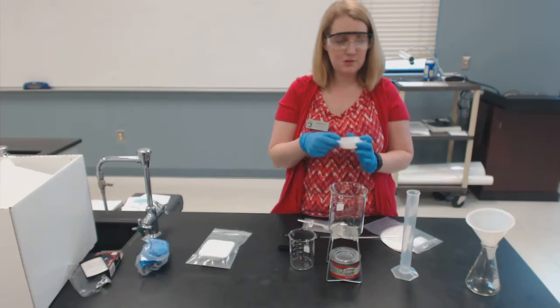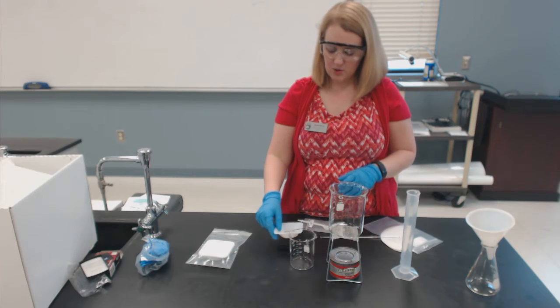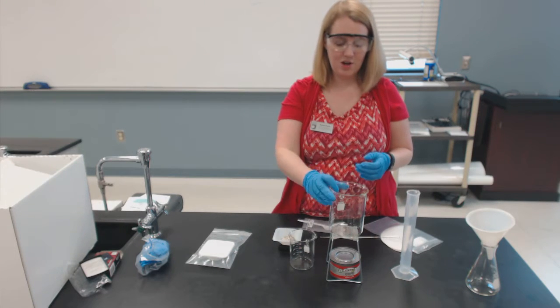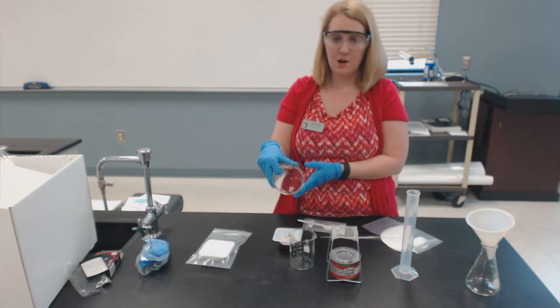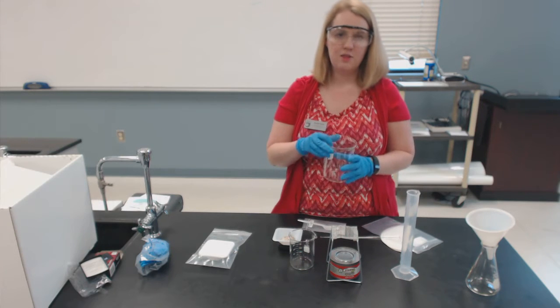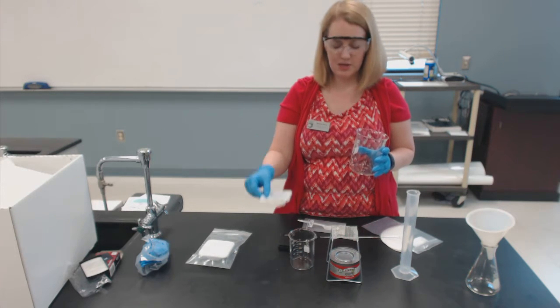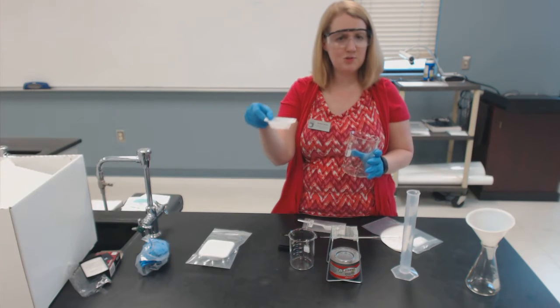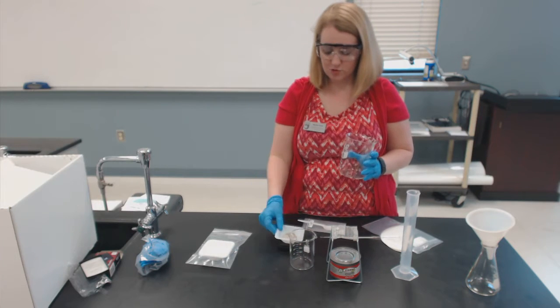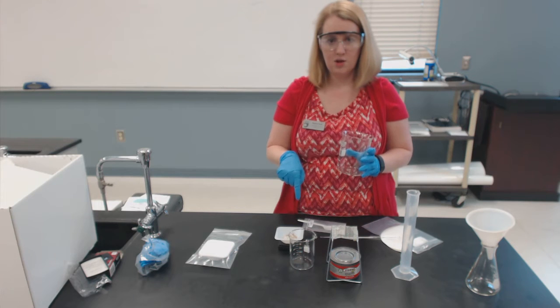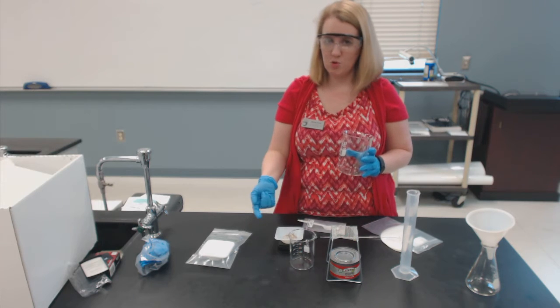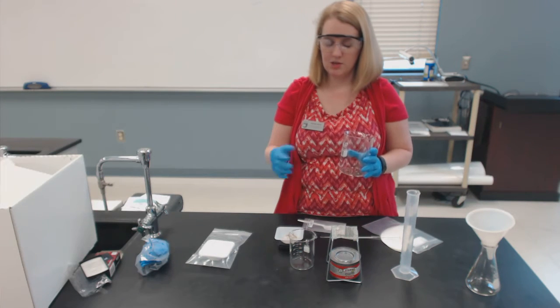Also, these weigh boats are plastic, so if you touch something to them that is very hot, such as the side of a hot beaker, it will melt the weigh boats, so be careful of that. By the way, these weigh boats do have mass, so you do still have to tare your scale when you have the weigh boat on it before you add anything to it. Otherwise, it will look like there's no mass there.